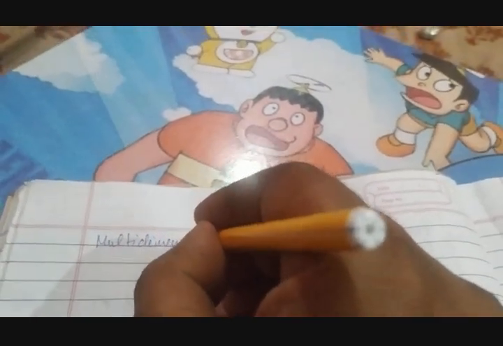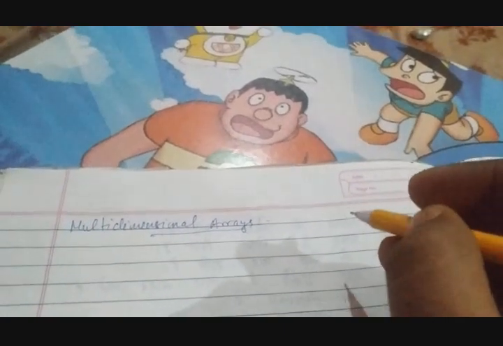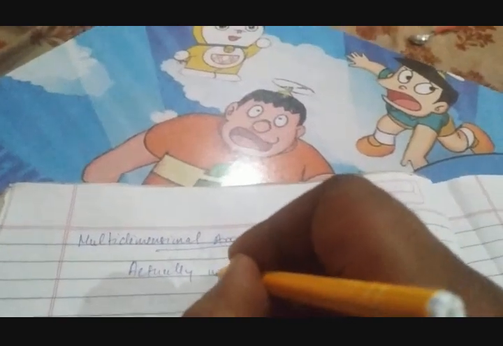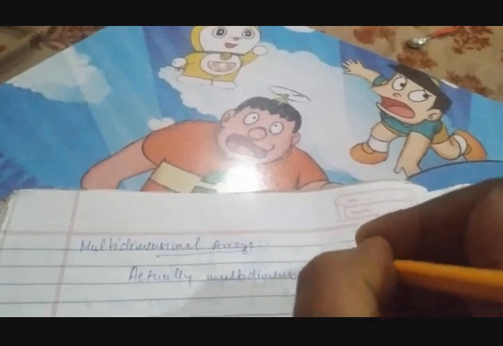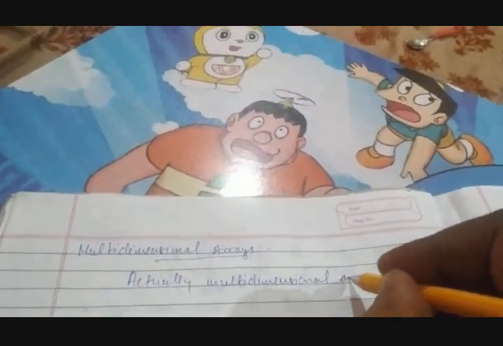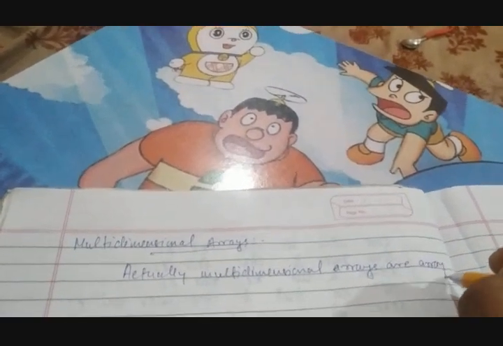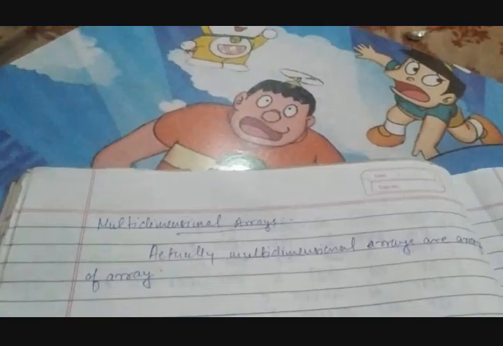Now, multi-dimensional arrays. What is a multi-dimensional array? Multi-dimensional arrays are arrays of arrays.